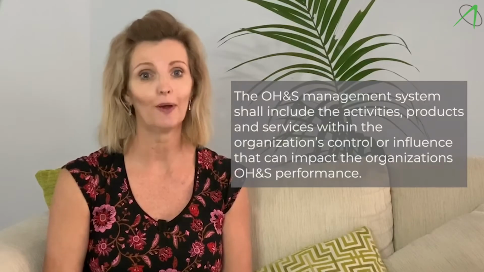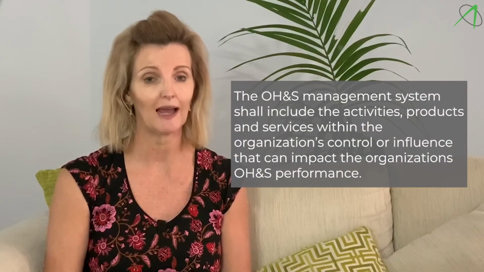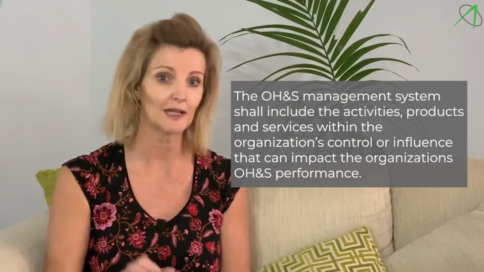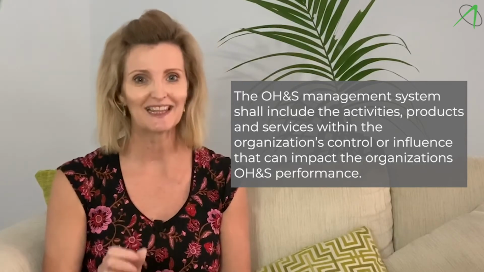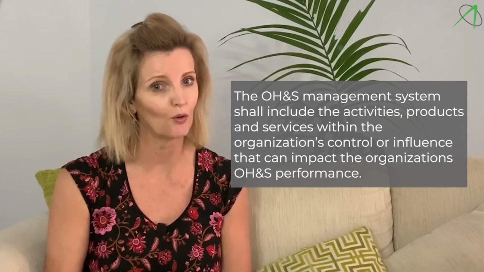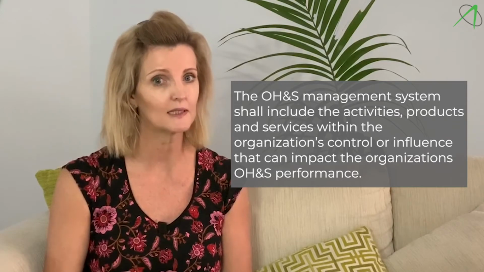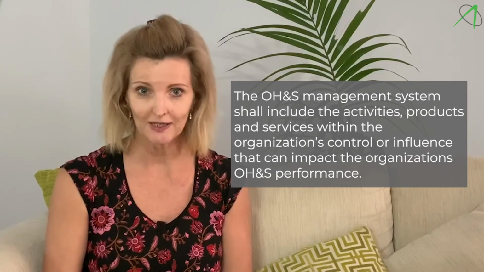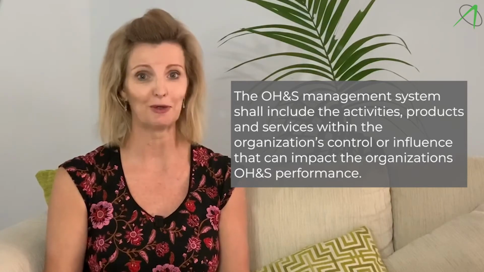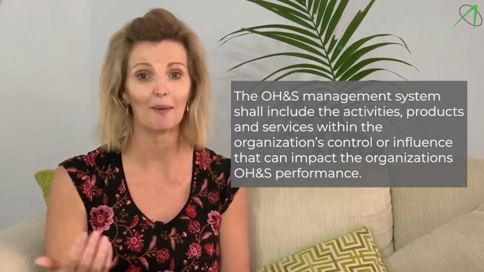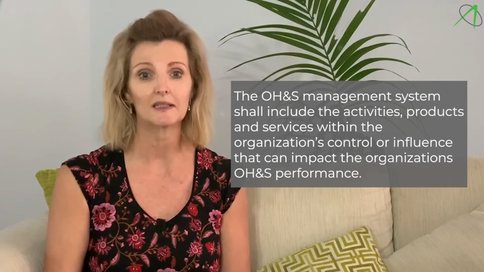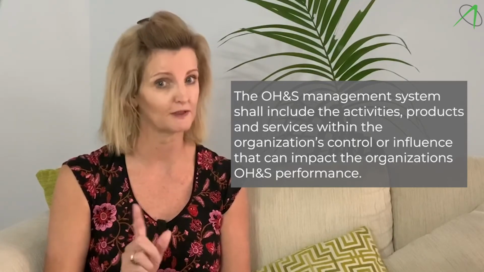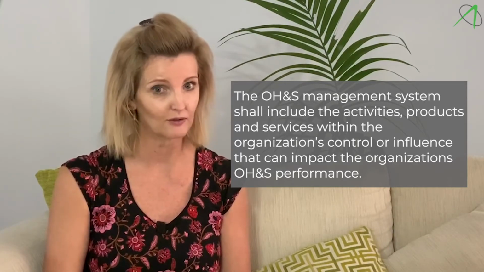And then finally, this clause states that the OH&S Management System shall include the activities, products and services, again, within the organisation's control or influence that can impact the organisation's OH&S performance. Well, that's simple too then, isn't it? And it really supports what I mentioned earlier around considering what you learnt from clauses 4.1 and 4.2.